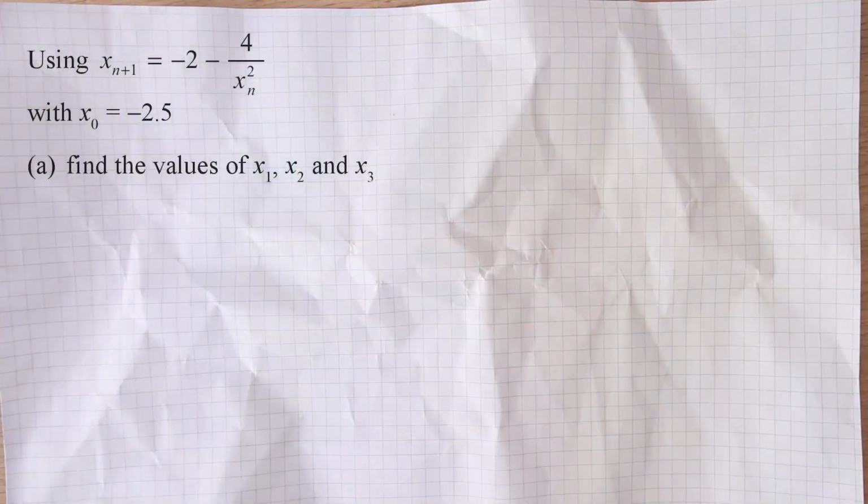So here is what a typical question looks like. This is taken from 2017 Edexcel. So you can see it says, using x_(n+1) is equal to negative 2 minus 4 over x_n squared, with x_0 equal to negative 2.5, find the values of x_1, x_2 and x_3.